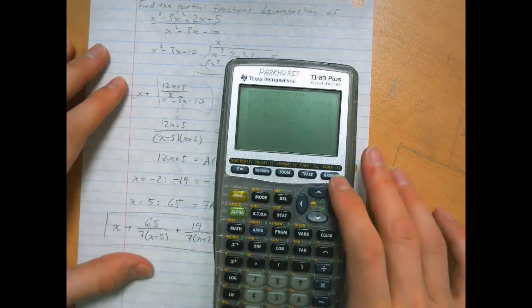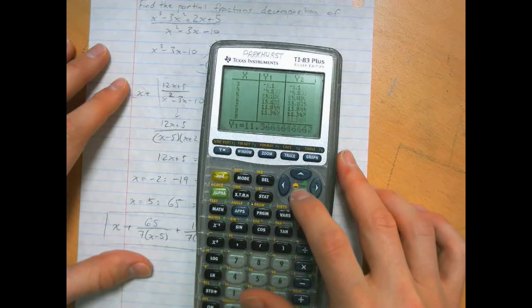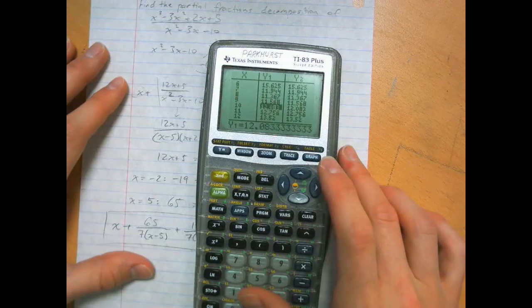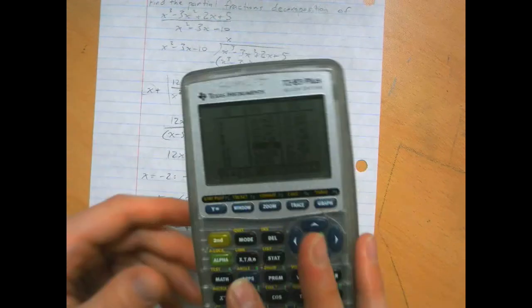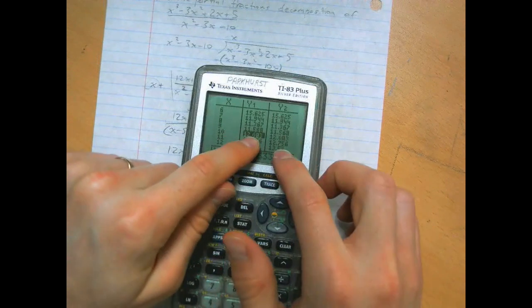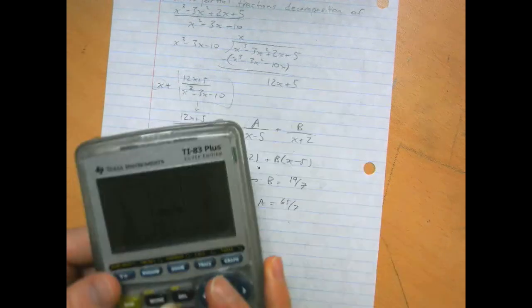And let's see if I've done this correctly. I can go to my table and look at that. All the values are the same all the way down the line. So I have done it correctly. Yay. If you got different values, even if they're close, if you get different values for y1 and y2, that means you made a mistake somewhere along the line, and you need to go back and fix it.